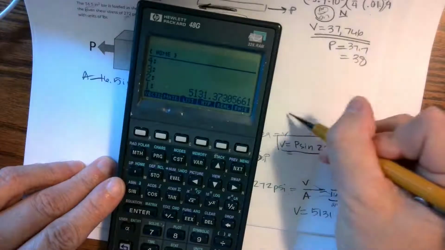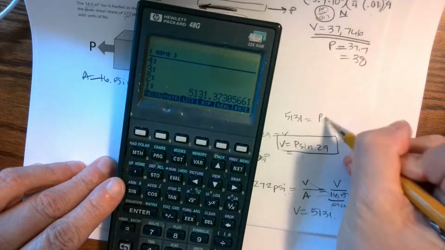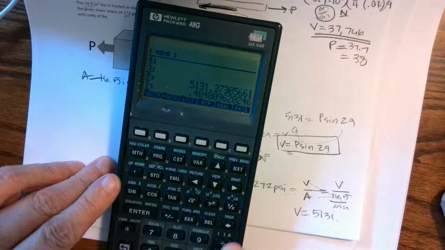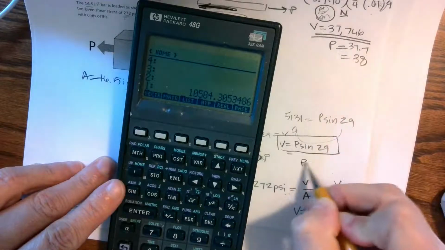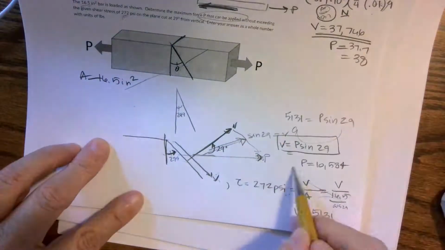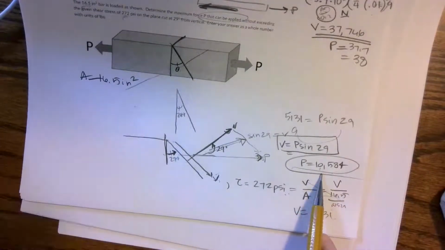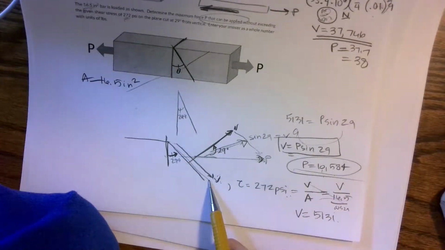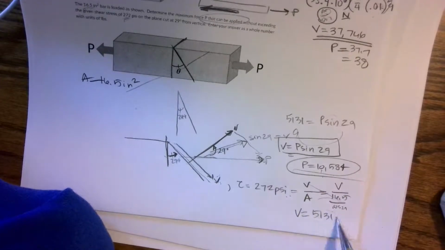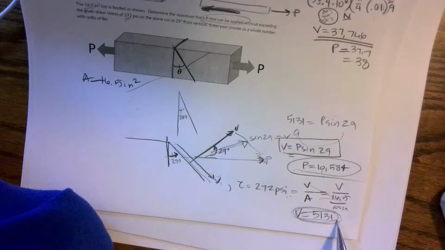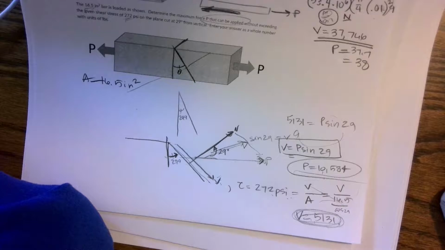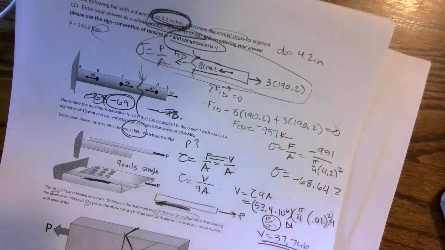And now I can go back up here, 5131 equals P sine 29, divide by sine 29, and that tells me that the load is limited to 10,584, and I want it as a whole number. So there's the maximum load I can have, so that when I'm looking at a plane at 29 degrees, it would develop a shear force of this. And if I have a shear force of this, that is when I look at yielding, this is when the yielding would occur. And I think that's it.